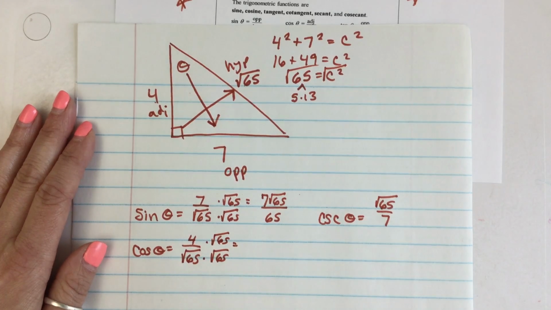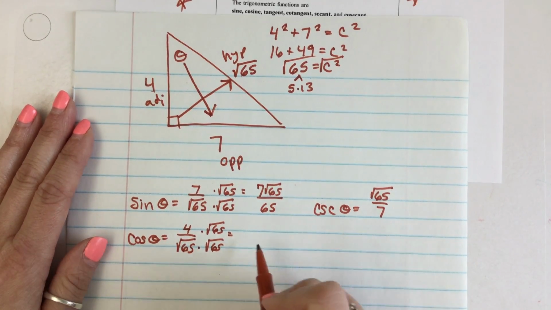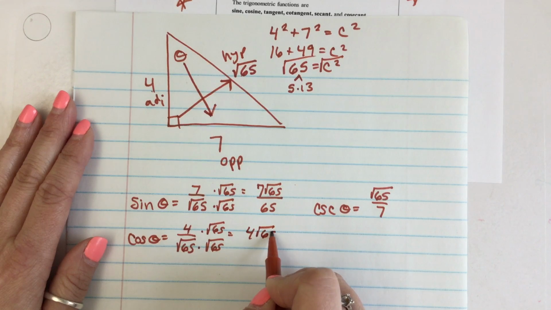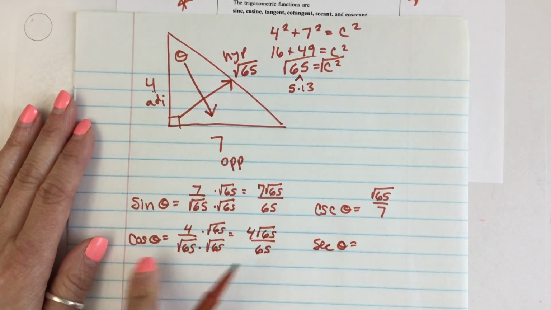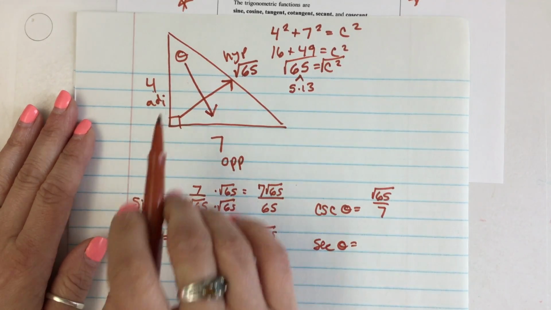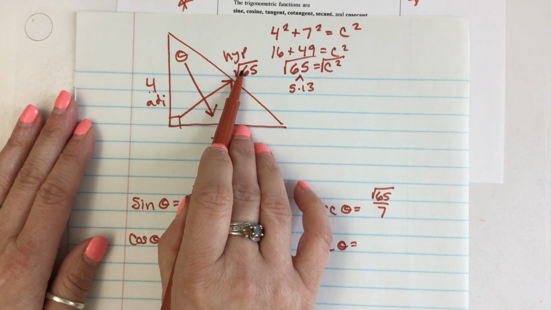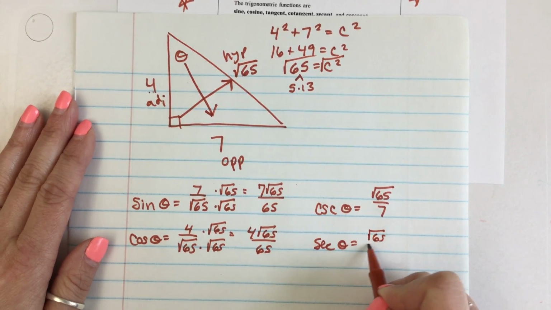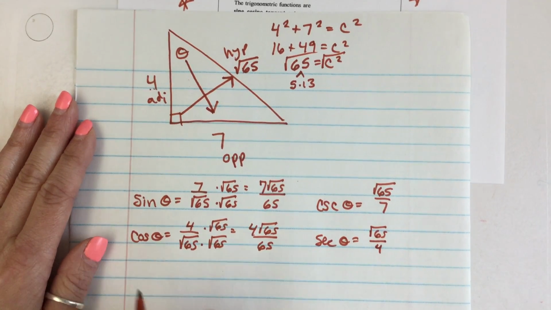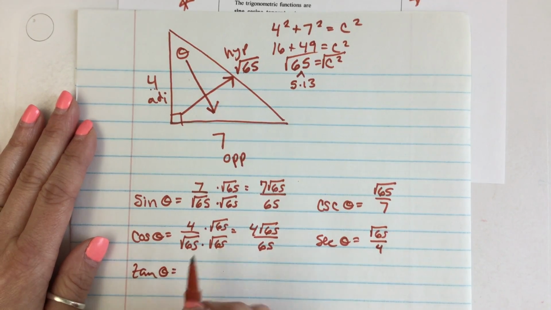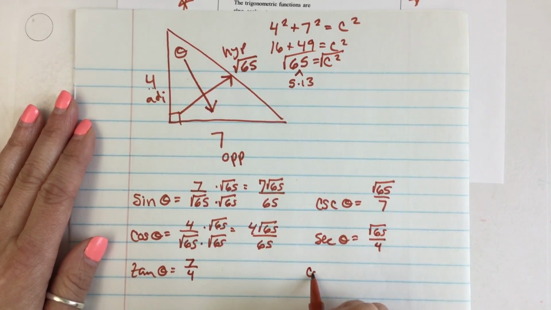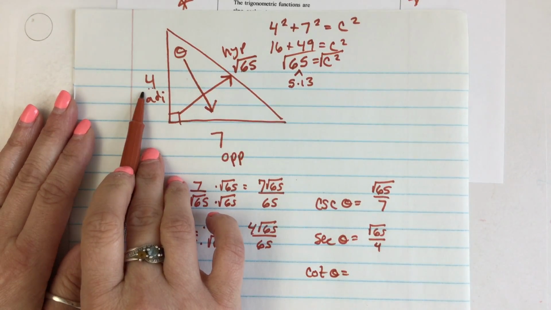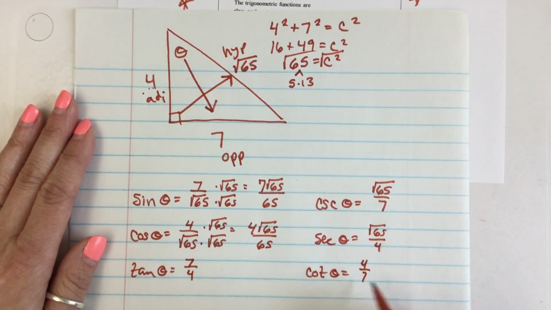Rationalize the denominator by multiplying both top and bottom by the square root of 65. That gives 4 square roots of 65 over 65. The secant is the reciprocal of the cosine. The cosine was the adjacent over the hypotenuse, so the secant is the hypotenuse over the adjacent. The tangent of theta, tangent is opposite over adjacent, so 7 over 4. The cotangent is the reciprocal of the tangent, so instead of opposite over adjacent, it's adjacent over opposite.